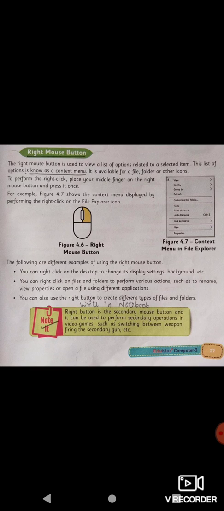Now as soon as you use your mouse and you hover it on a particular icon, जैसे ही हम अपना माउस पॉइंटर को किसी आइकन पे लेके जाते हैं और राइट क्लिक करते हैं, so we get those options displayed. We see the list of options or the menu options displayed related to that particular file or folder or any other icon. Now these options are also known as the context menu.